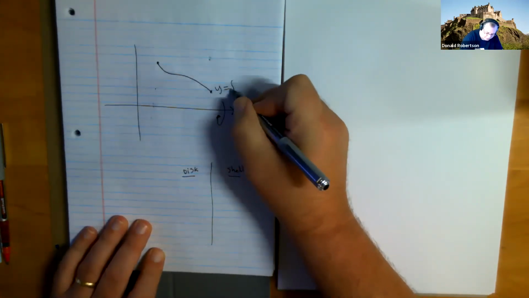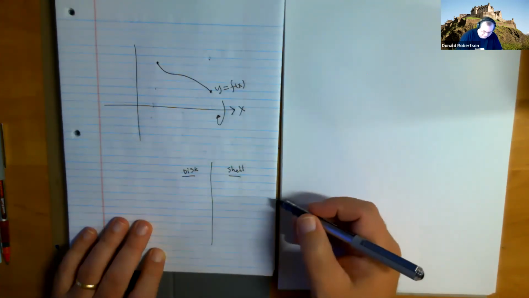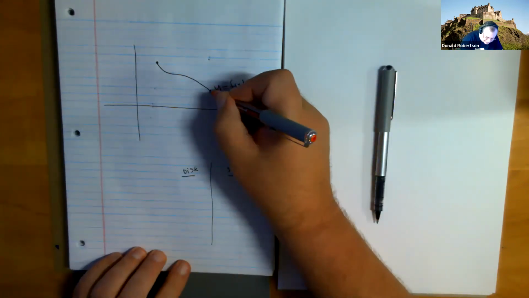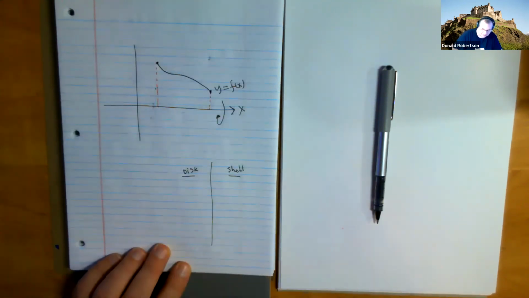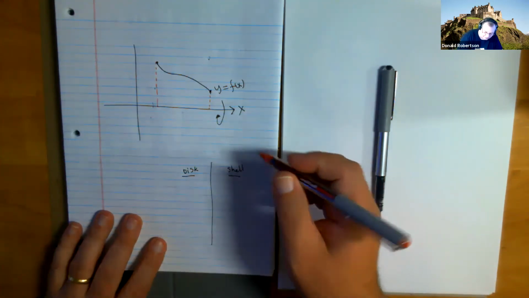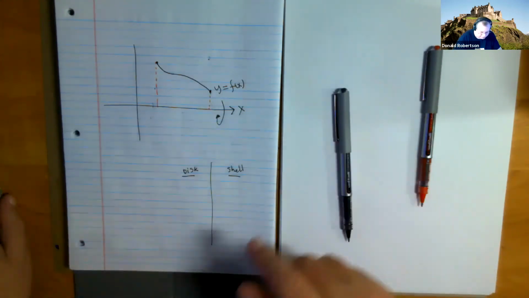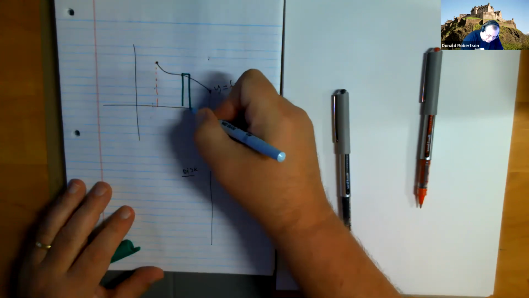So imagine that we have a curve and it goes something like this. Call it y equals f of x. And I'm going to do a disk method. So I've got my shape, and your rectangle will look something like this.